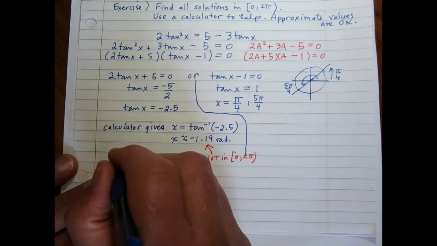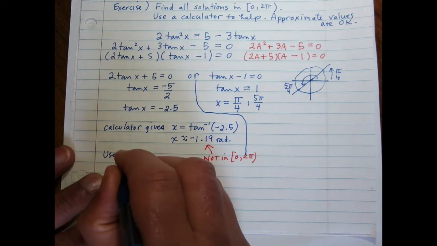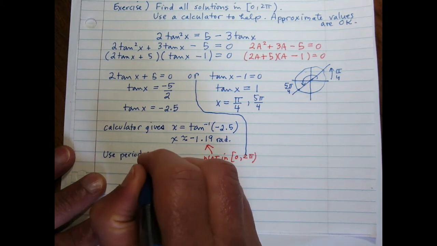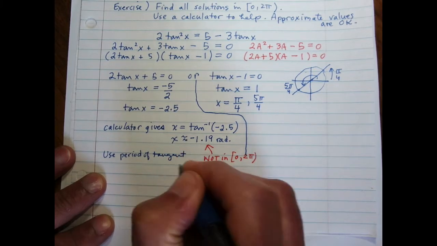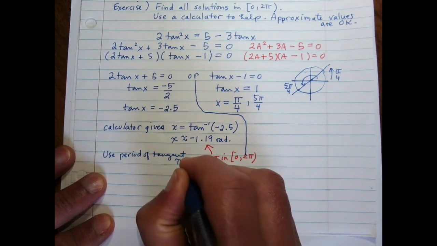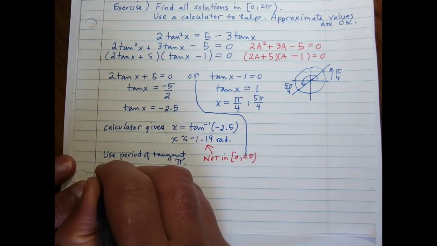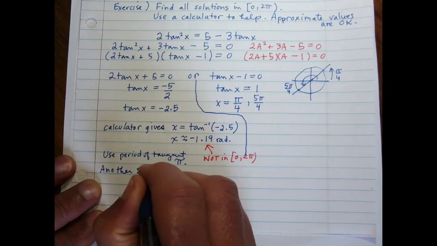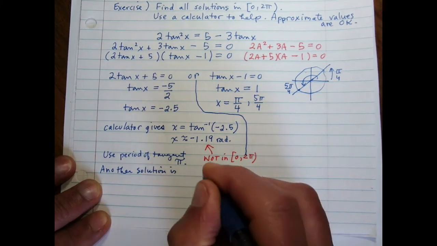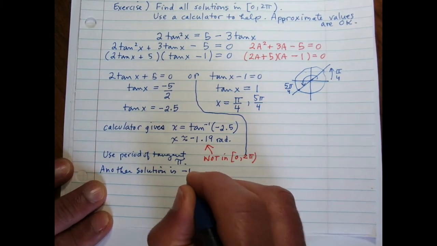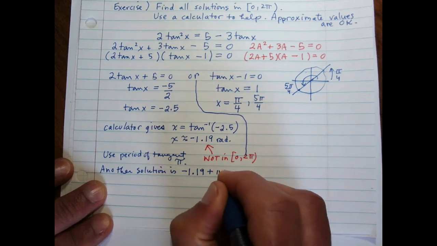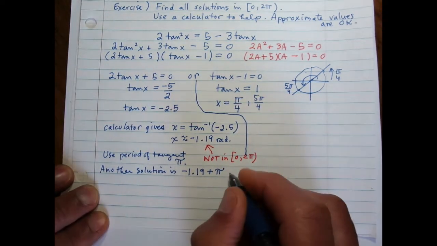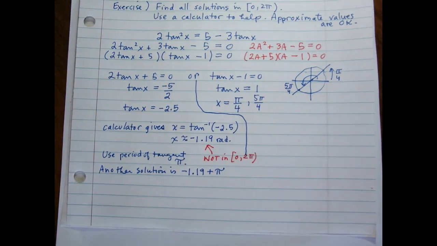What we can do is use the period of tangent, which is pi, okay? So another solution is going to be negative 1.19 plus pi. And what is that? Negative 1.19 plus pi.